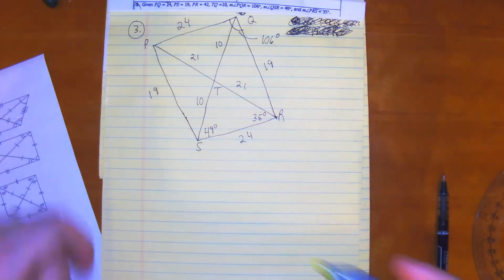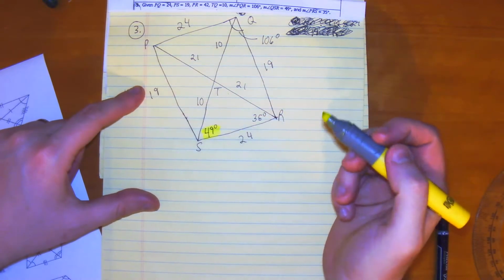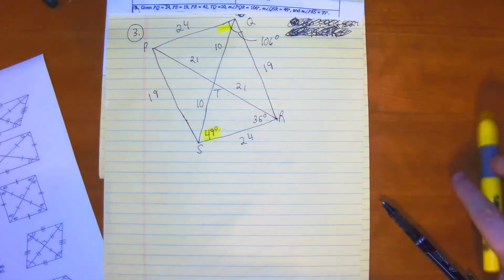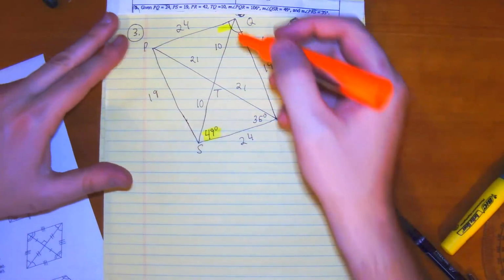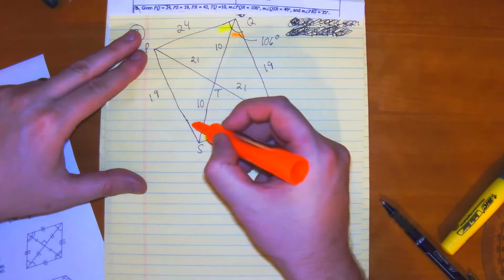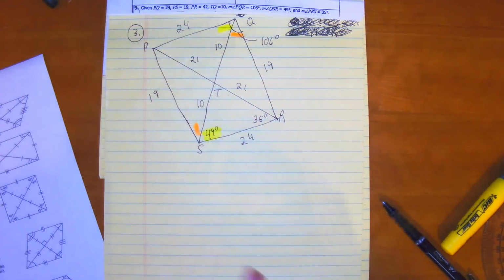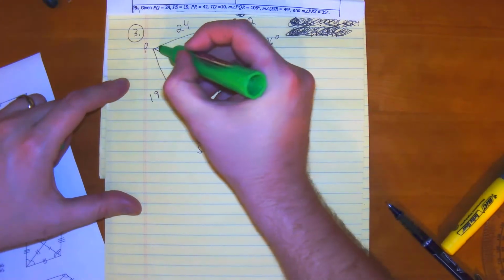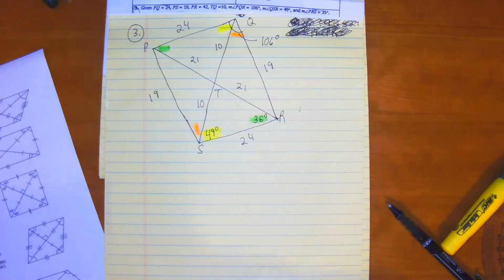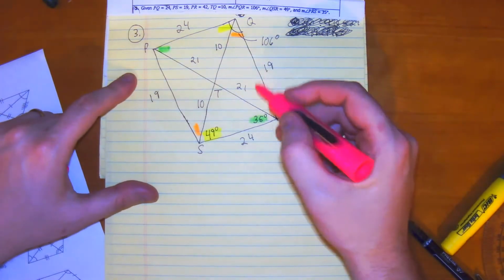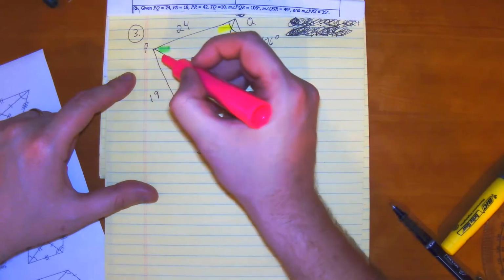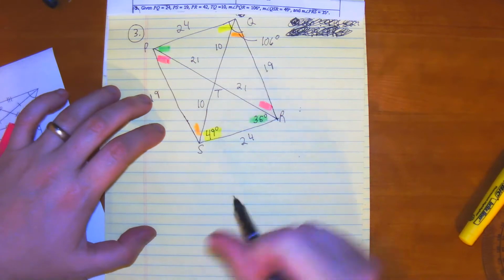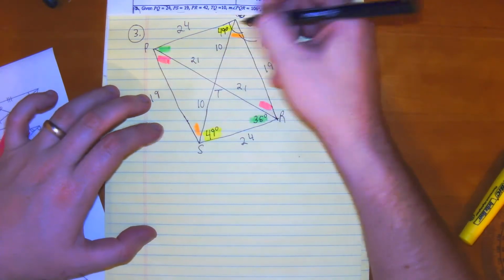Just to help you get a visual, this angle, using alternate interior angles, since with the parallel lines, will be equal to this angle. Then we have it as this angle is equal to this angle through alternate interior angles. Then this angle is equal to this angle. And then finally this angle is equal to that angle. Alright, so we're just going to fill in what we have. This is 49 degrees, so that is 49 degrees.